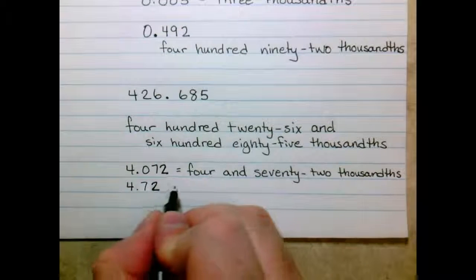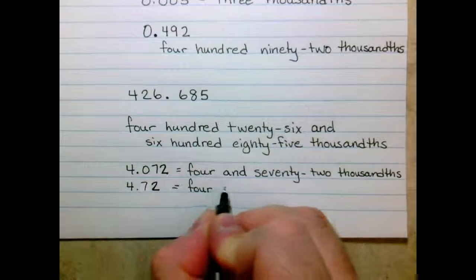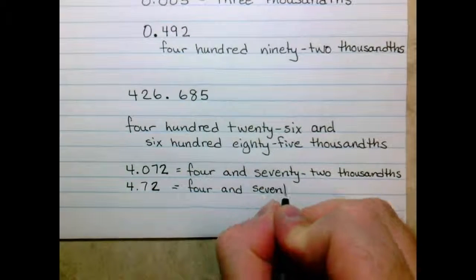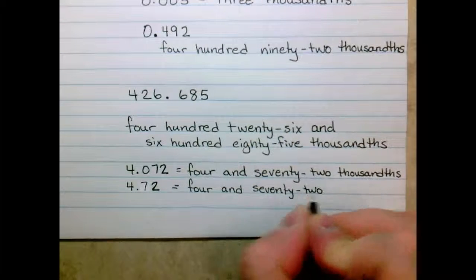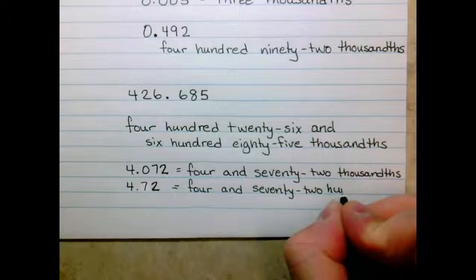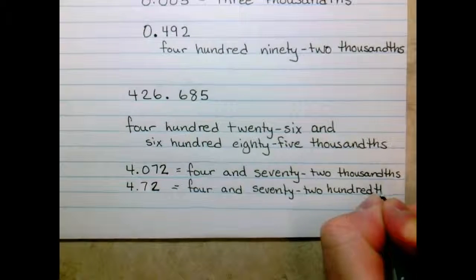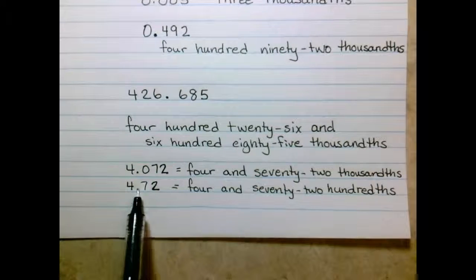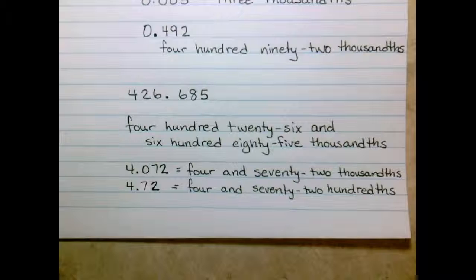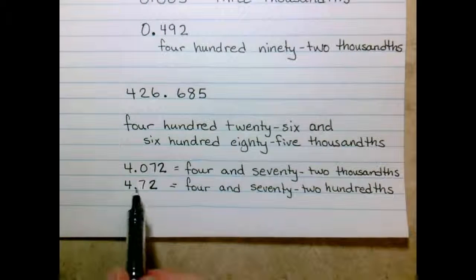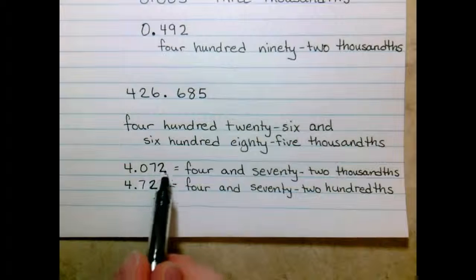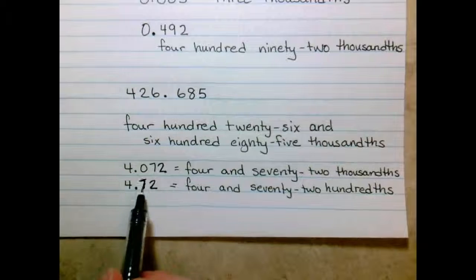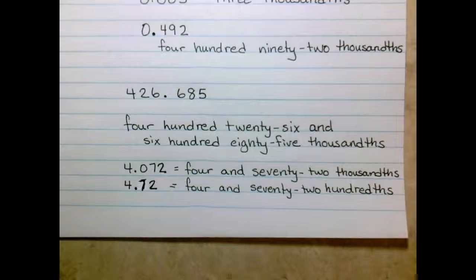And if we say 4.72, we still have 4 and there's a 2-digit number here, 72. But this time the 72 ends in hundredths. So we need to include the place value so we know whether it's right at the decimal or if it's moved away from the decimal. In one case it's at the thousandths, as up here, and in the other case it is only at the hundredths. So this tells you where your number ends.